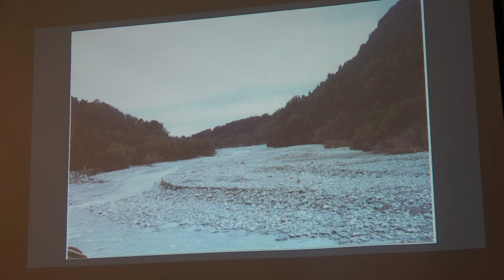Is that ice? That's rock. That's cobble. Okay, and the flow of water. Good question.